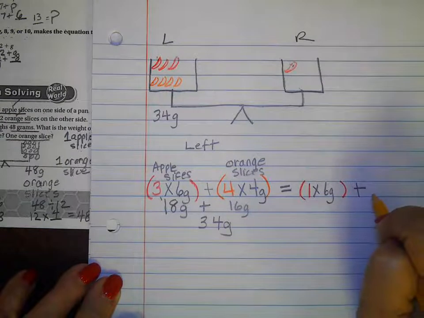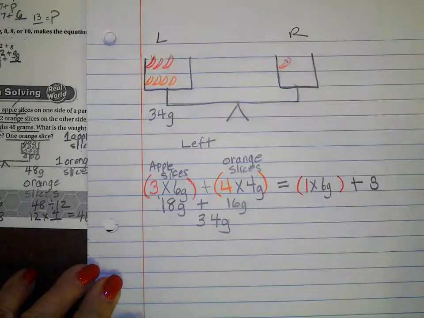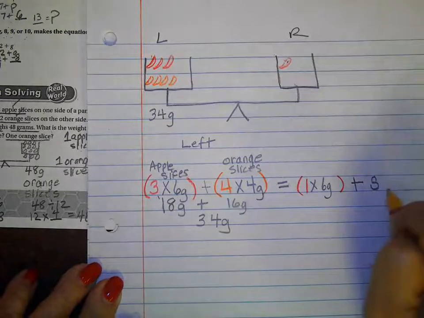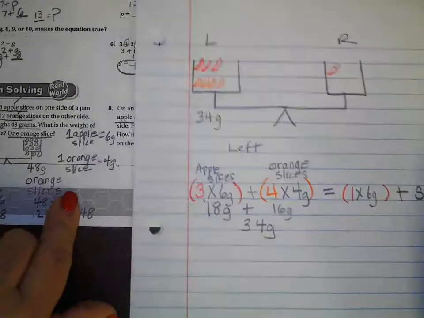Plus, let's do S for slices. Or you can do O for orange if you wanted, but I don't want to get that mixed up with 0. So S times, how much does the orange slices weigh? 4 grams, very good.